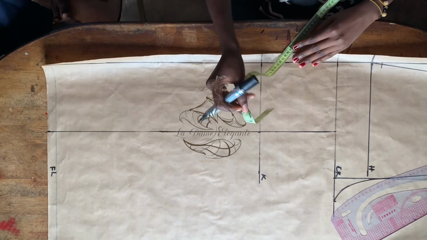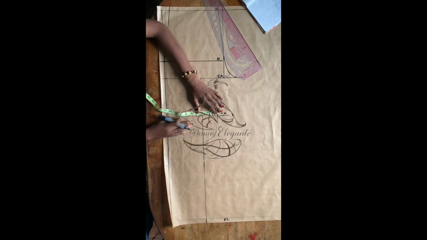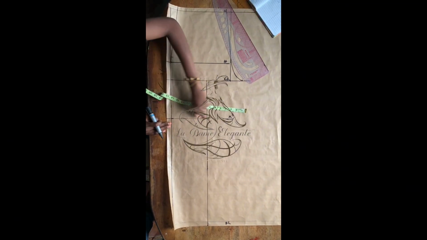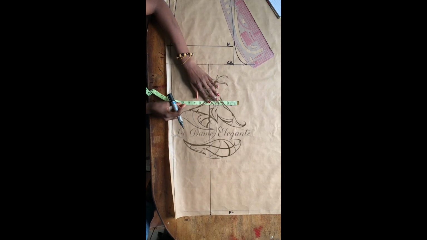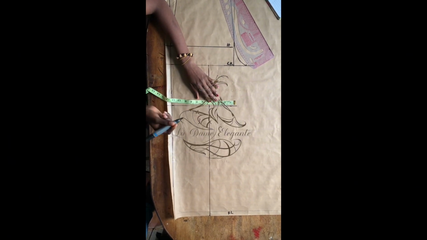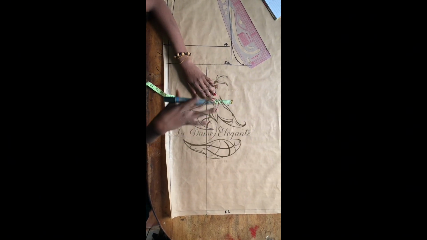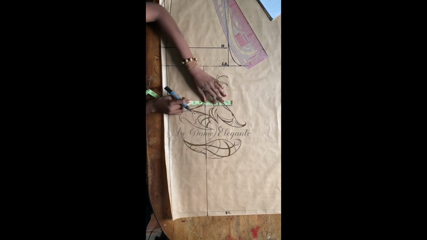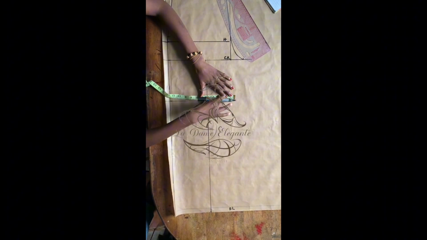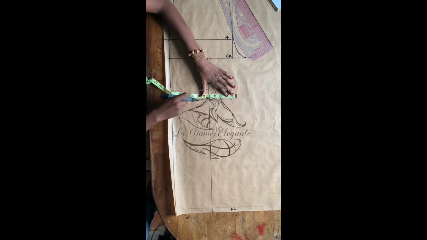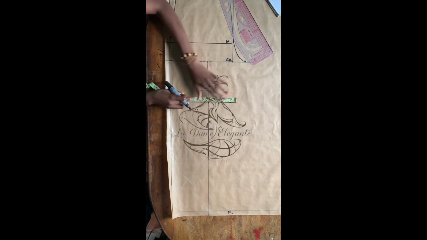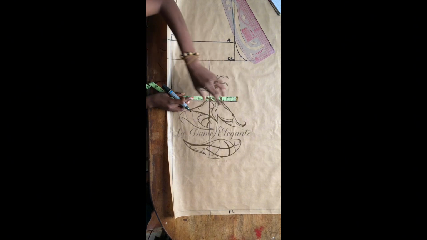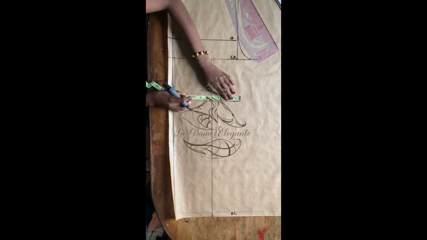Now, so our round knee measurement, we're going to use 20. Then divided by 2 is 10, because this is the front, so the back will take half. So we're going to place 10 here, but on both sides, 5 inches here, 5 inches here. Do you understand? So we're putting 10 inches in front, but 5 inches on both sides of the line so that it is equal.